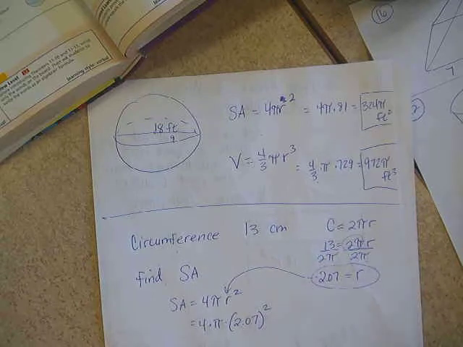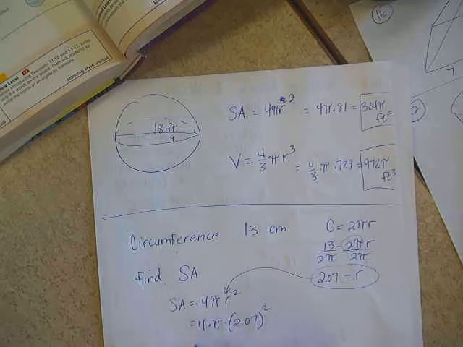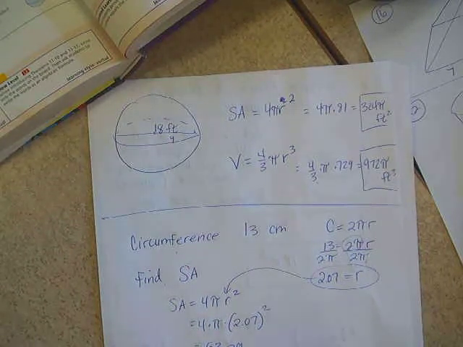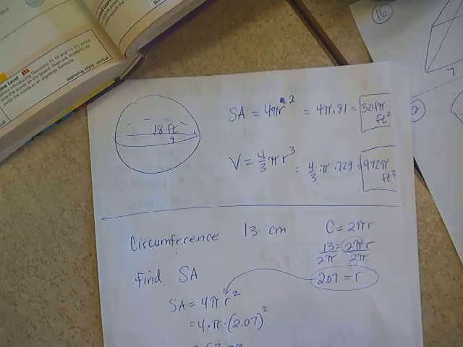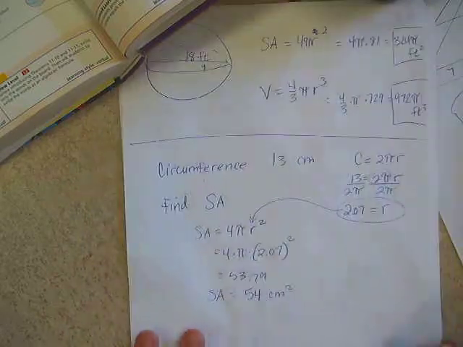And this one is to the nearest whole number. So if you plug all this in, you should get 53.79, etc., which should round to 54 square centimeters.